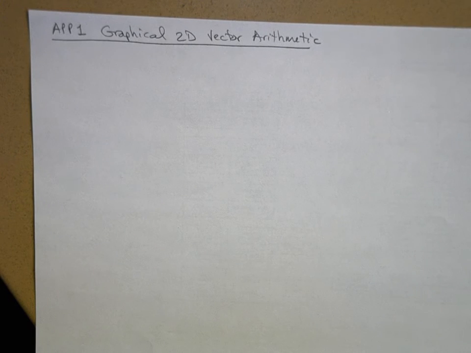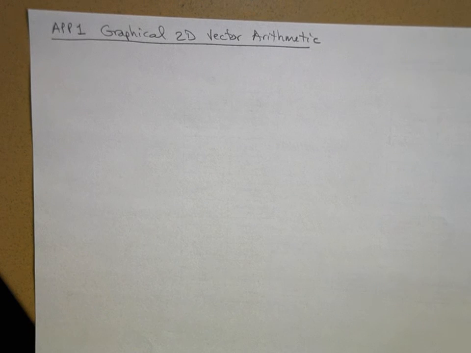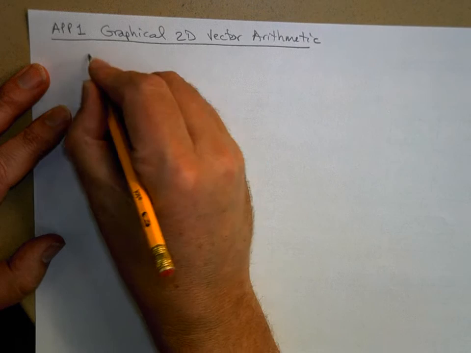Okay, today we're going to talk about arithmetic. We're going to learn the arithmetic of vectors, and it's different than the arithmetic for scalars. Let's review. What is a scalar?